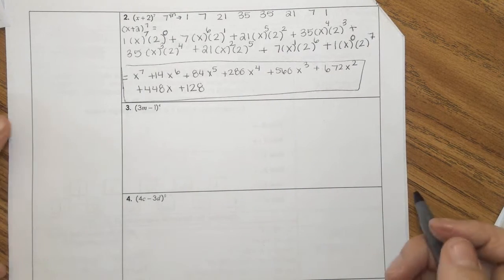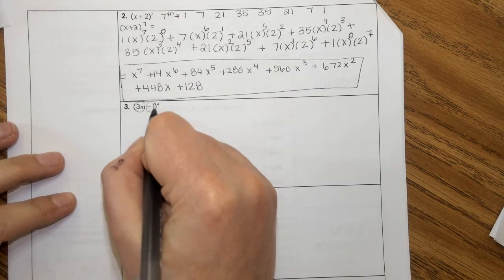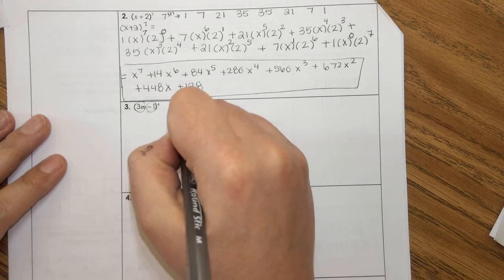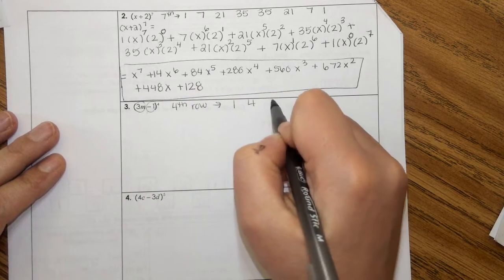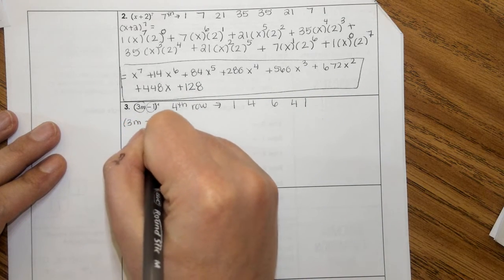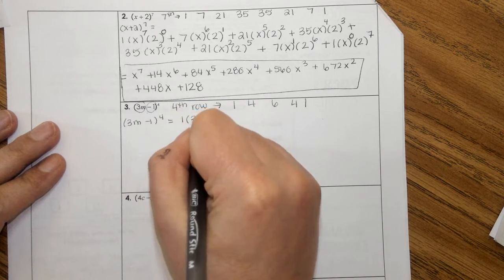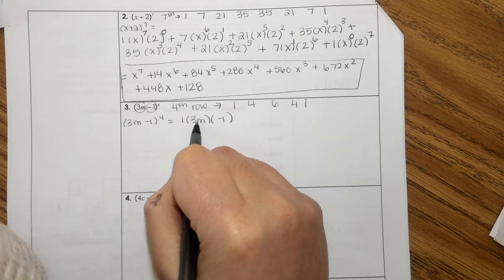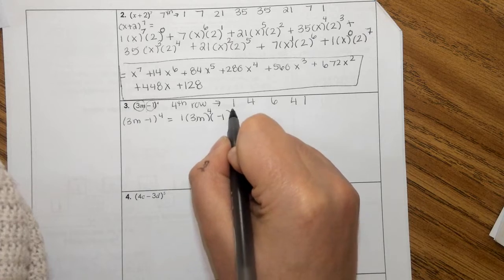Number 3 is, you have to be a little bit more careful when you've got that negative on the inside. This is your value for A, that's your value for B. And we're raising this to the 4th power, so we need the 4th row of Pascal's triangle. And that 4th row's coefficients are 1, 4, 6, 4, and 1. So 3m minus 1 to the 4th power would be equal to 1 times 3m times negative 1. That first, your value of A that we're calling this, that 3m is to the 4th power, and that negative 1 will be to the 0.